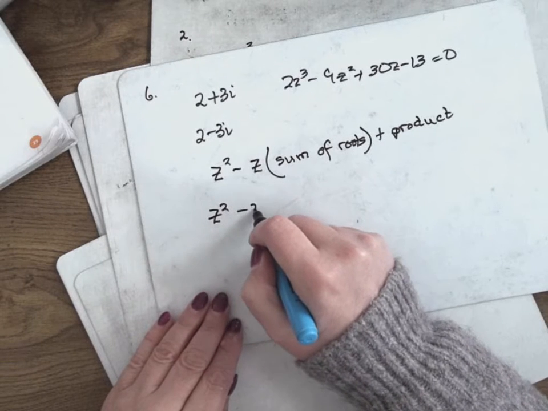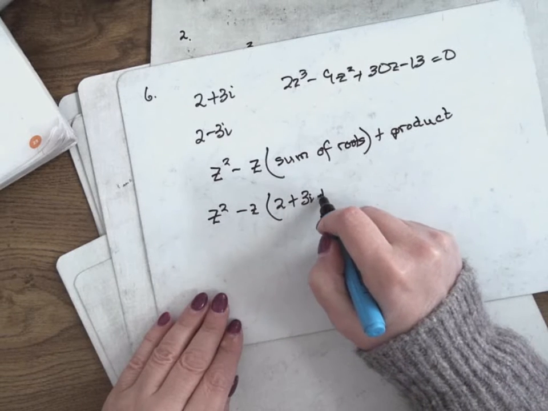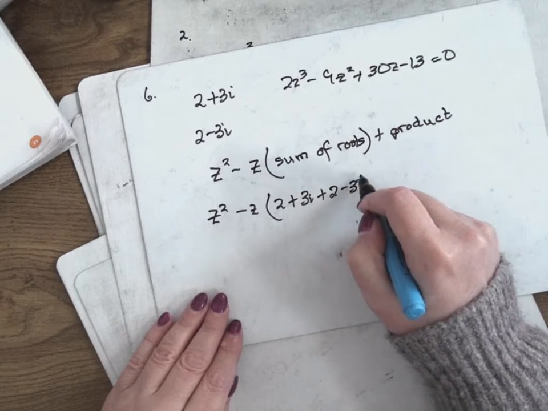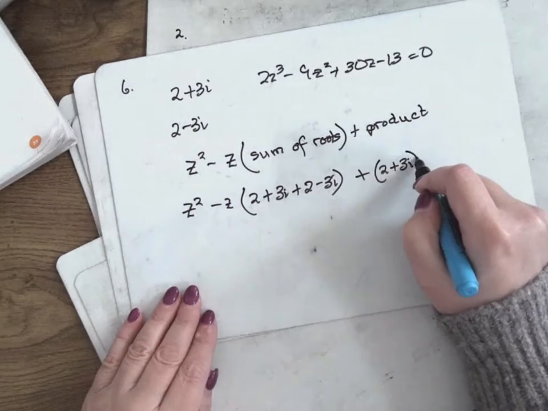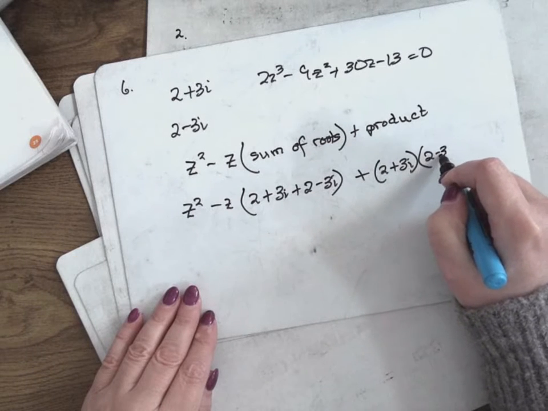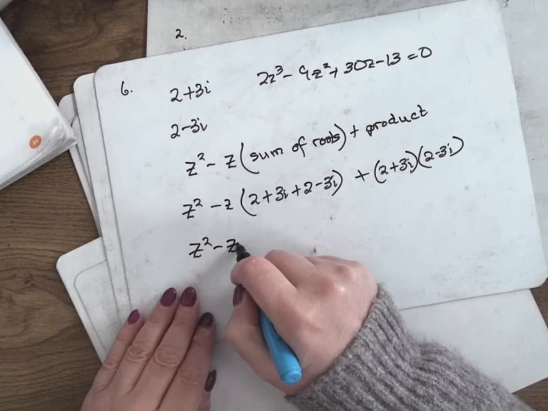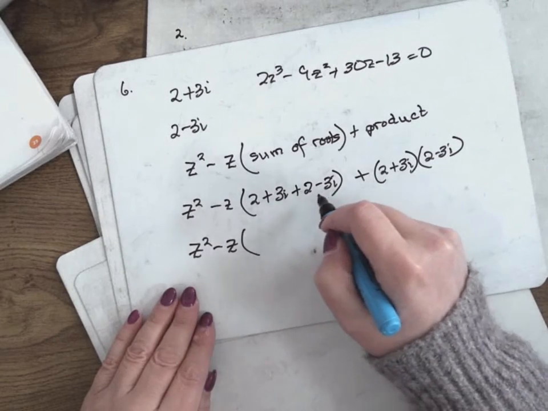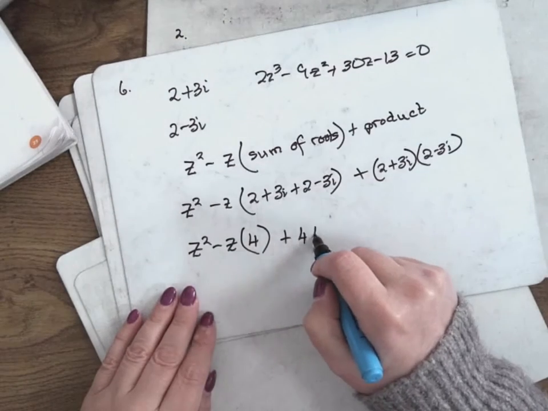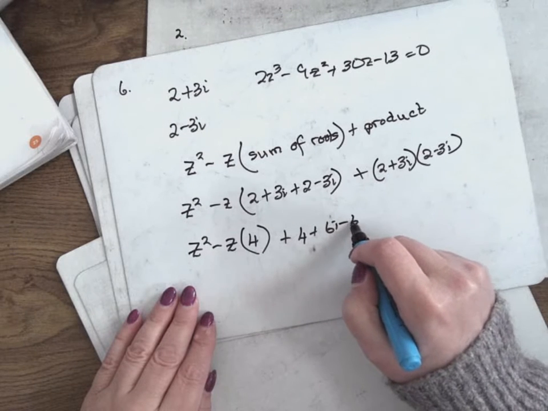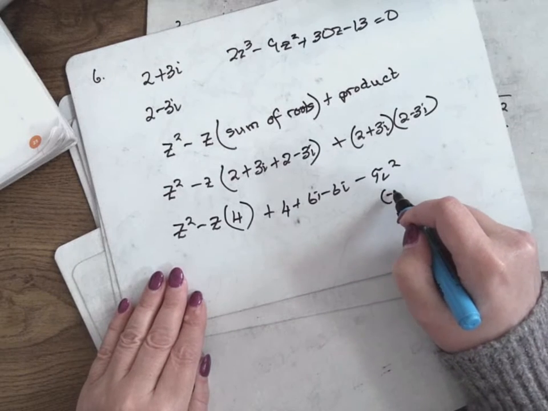Z squared minus z times 2 plus 3i plus 2 minus 3i. And here, multiply them, so it's 2 plus 3i multiplied by 2 minus 3i. Okay, so that would be z squared minus z times, inside that bracket, the plus 3i and minus 3i cancel, 2 and 2 makes 4. Right, over here multiply out: 4 plus 6i minus 6i minus 9i squared. Replace the i squared with a minus 1.